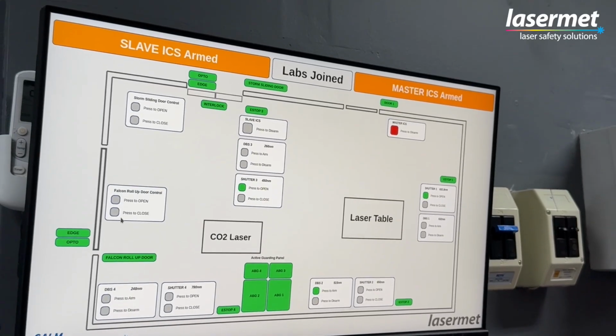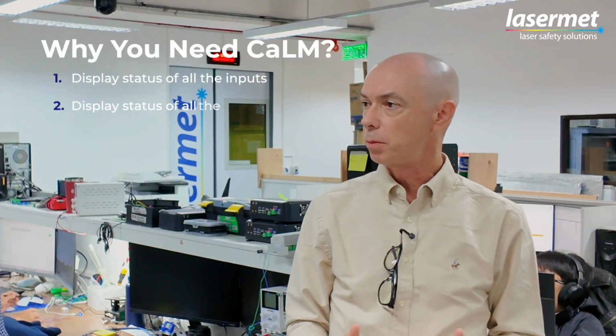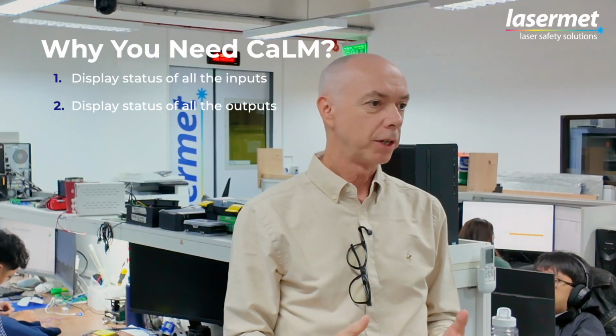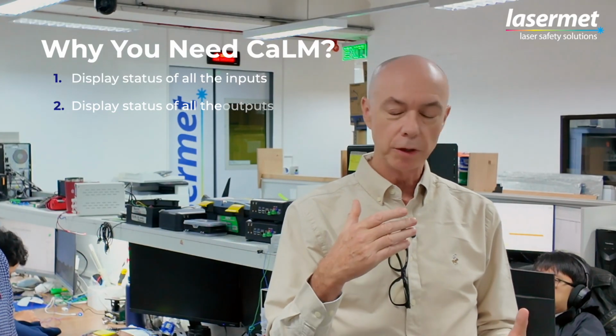Then also, very importantly, displaying the status of the outputs of the system. So that means which lasers are enabled, which beam shutters are open. And so the CaLM system reads that information and displays it in real time. So it's telling you in real time what wavelength lasers are actually accessible. So that means you know what protective eyewear to put on.